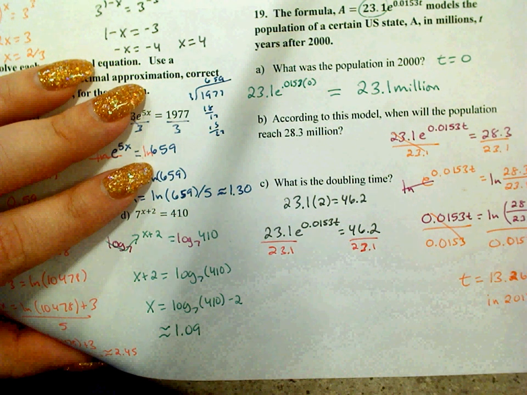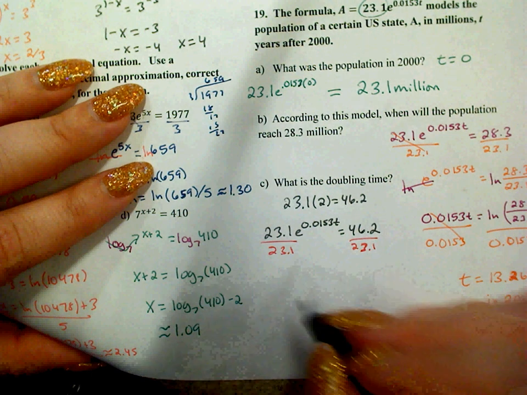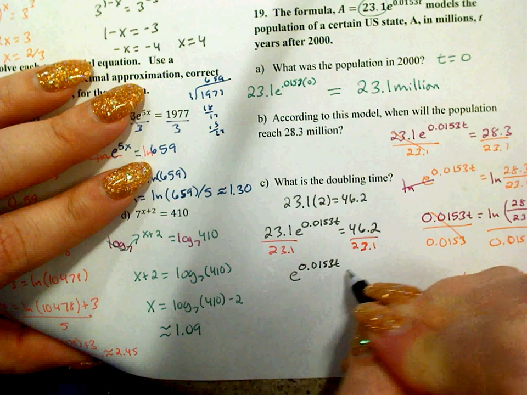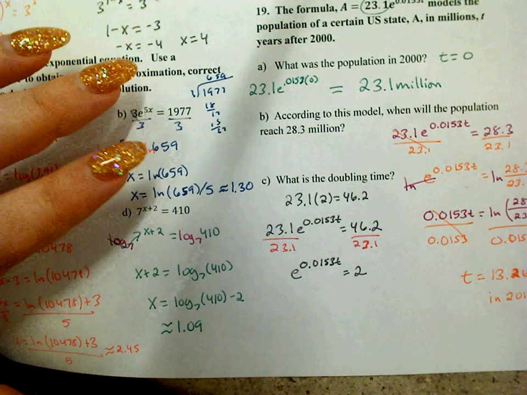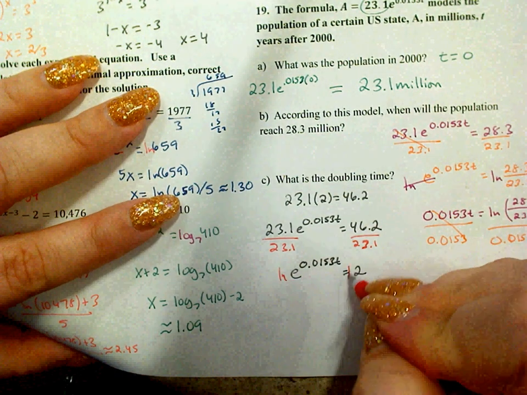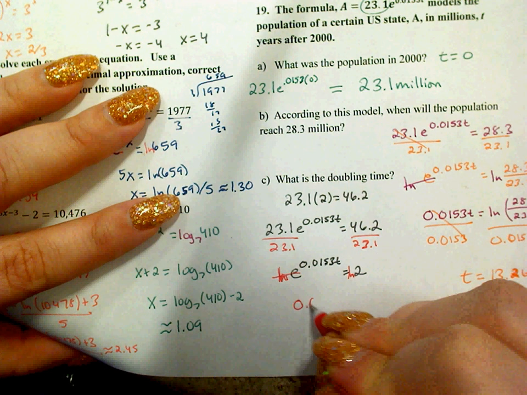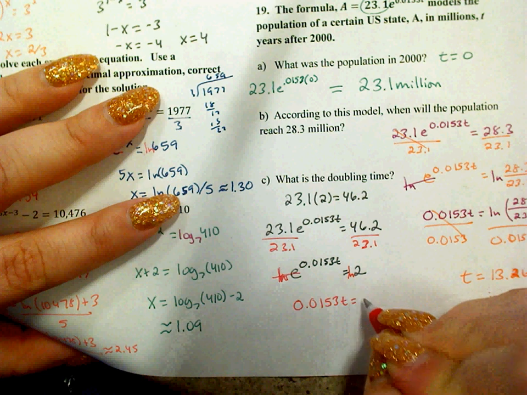So it's going to be e to the 0.0153t equals 2. We take the natural log. Those simplify each other out. 0.0153t equals the natural log of 2. We divide.